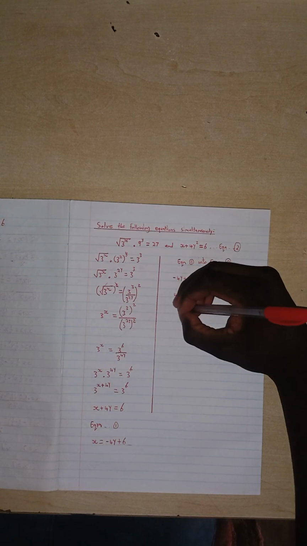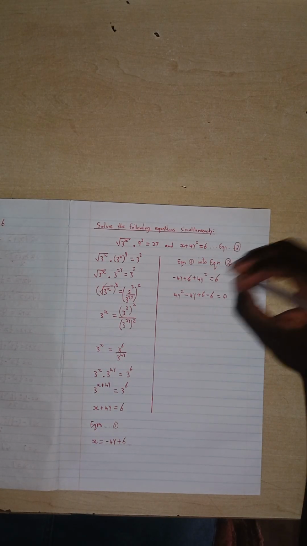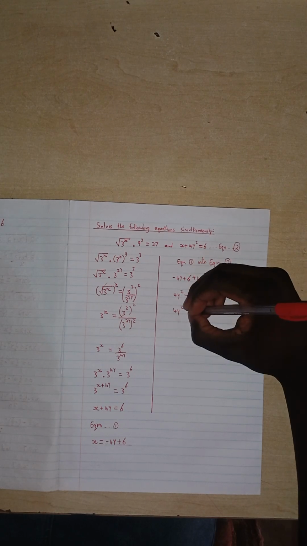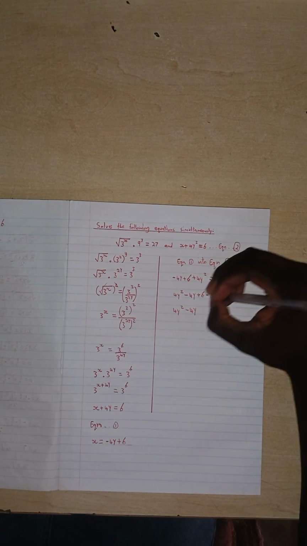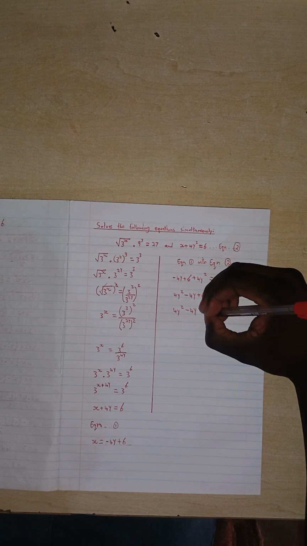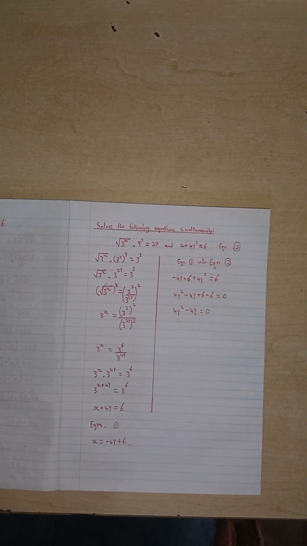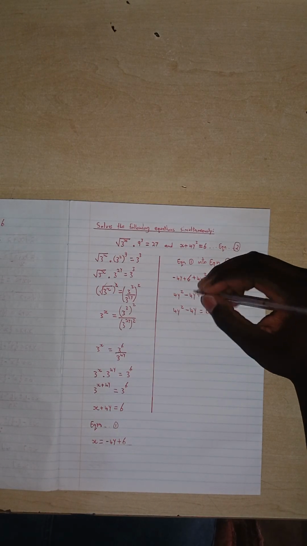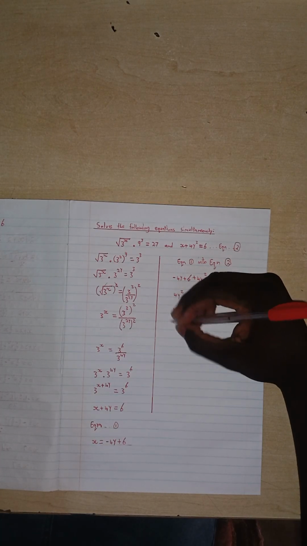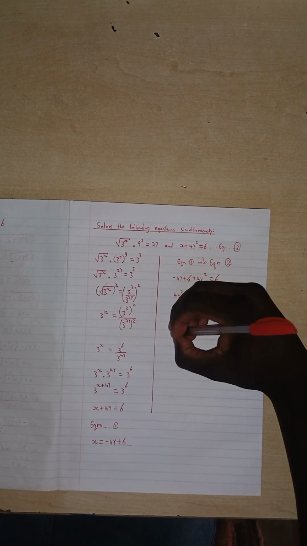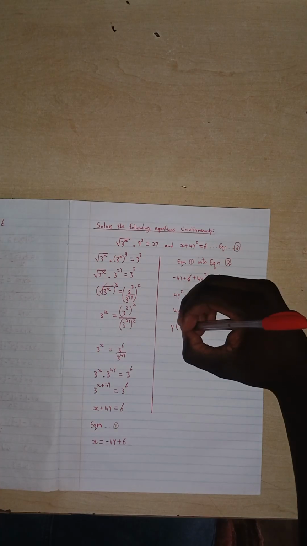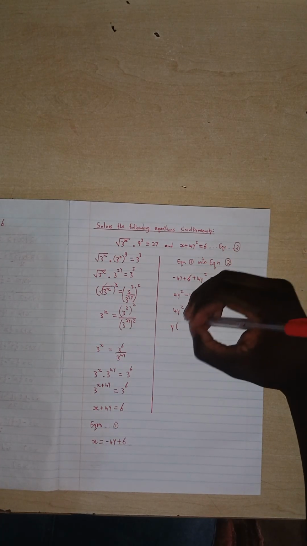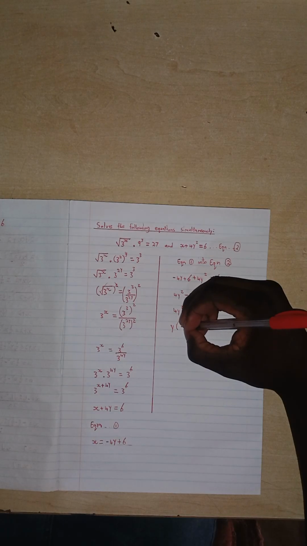Then we have 4y squared minus 4y, then 6 minus 6 is 0, right? Meaning this is equal to 0. So obviously, when we have it like this, we now know we just have to factor out the y. Y, open bracket, or you can even factor out 4y, but anyway, it's the same thing.